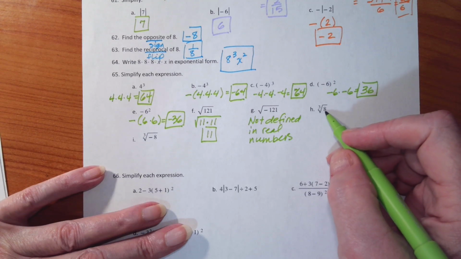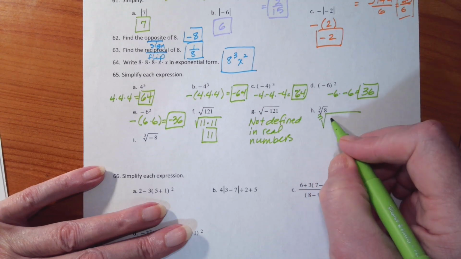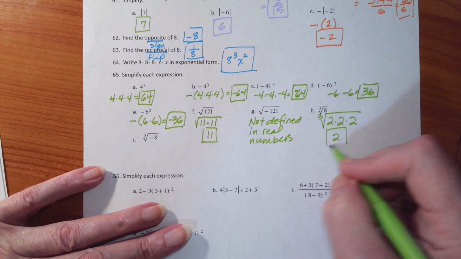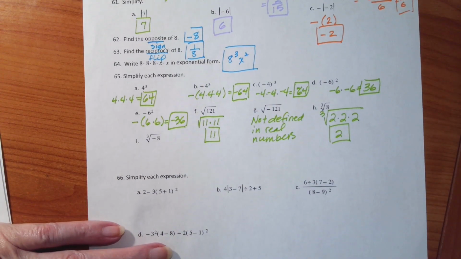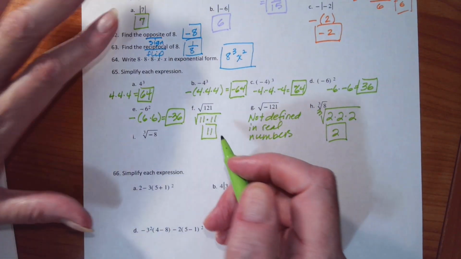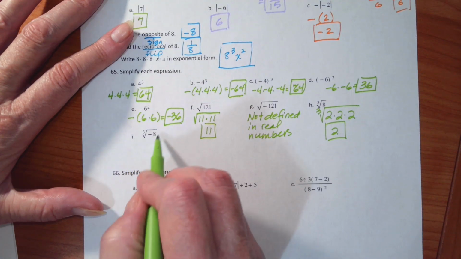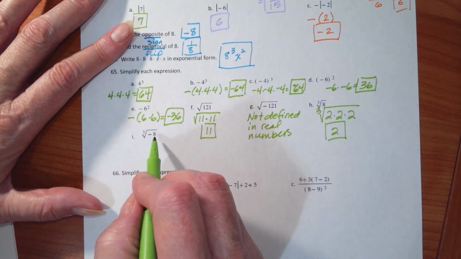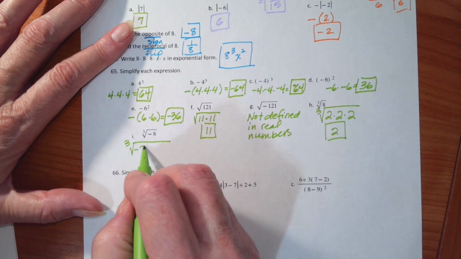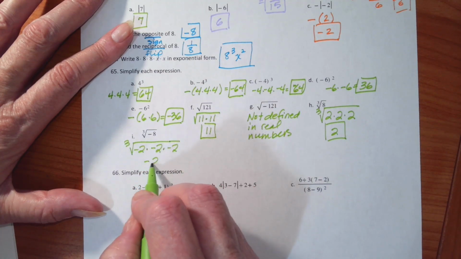Okay, I'm looking for the number multiplied times itself 3 times that equals 8, so this is actually the cube root of 2 times 2 times 2, which is 2. Now again, notice the difference here. The cube root of -8, well, I'm looking for the number multiplied times itself 3 times that is -8. So I'm looking for the cube root. This can be -2 times -2 times -2. So the answer is just -2.